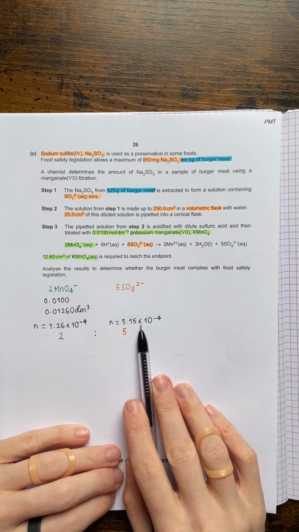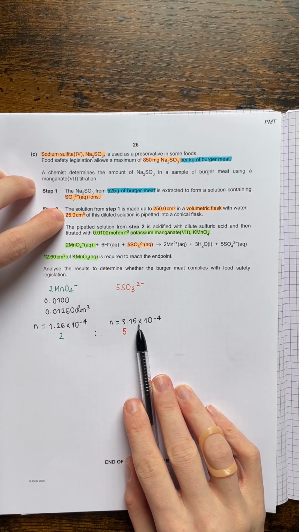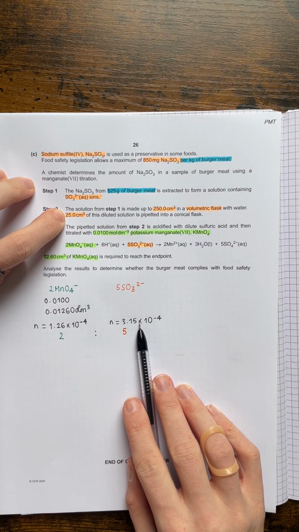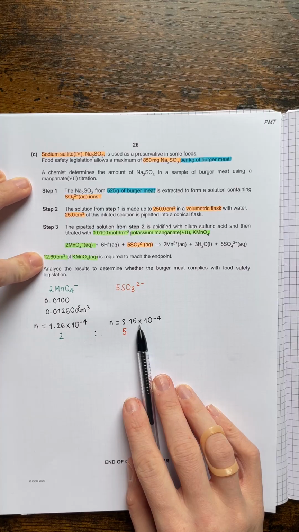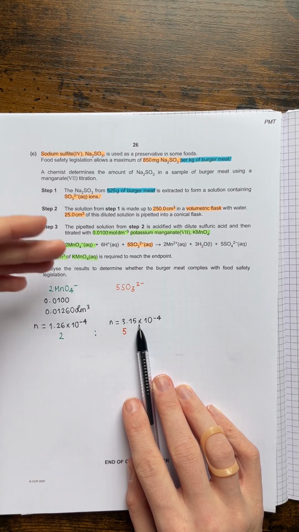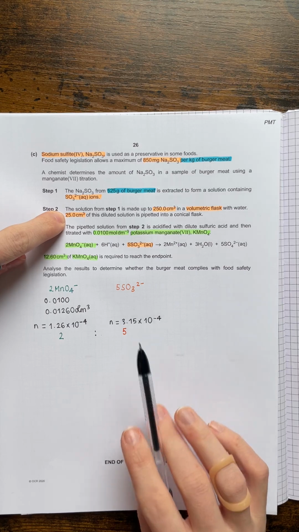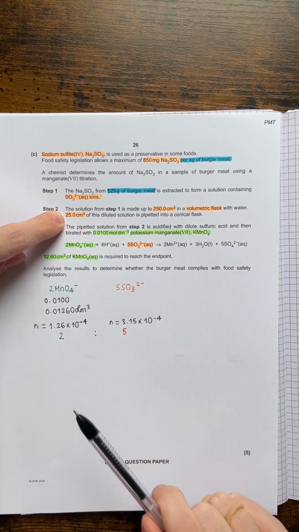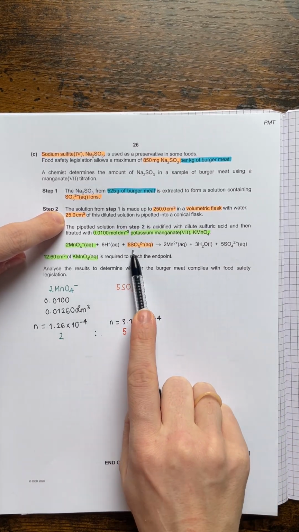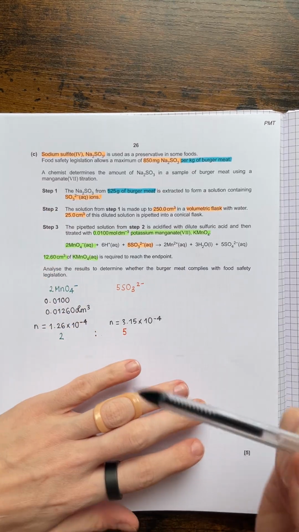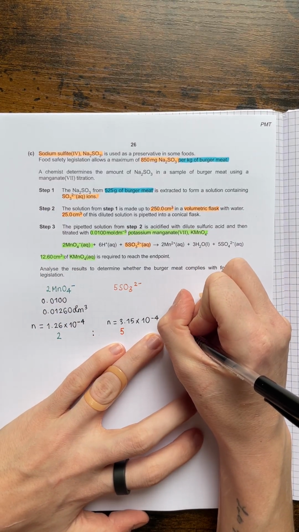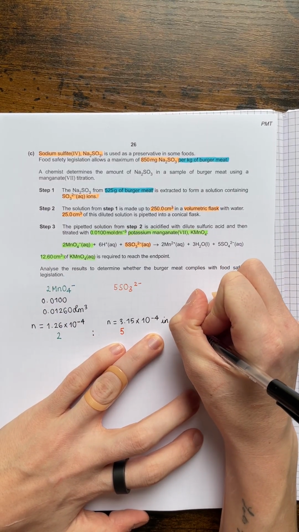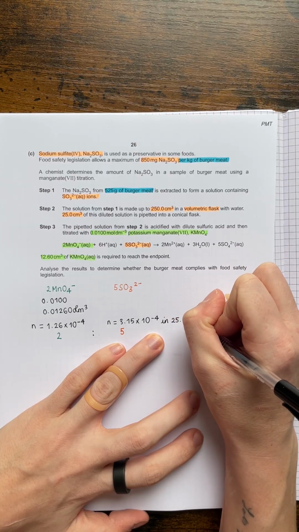Now, that is the number of moles within the 25 centimetres cubed sample that went into the conical flask. So the manganate went into the burette. That's how much was needed to come out of the burette and to react fully with 25 centimetres cubed of the sulfite ions. So what I'm going to then write here is that is the number of moles in 25 centimetres cubed.